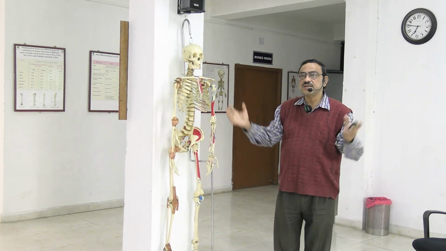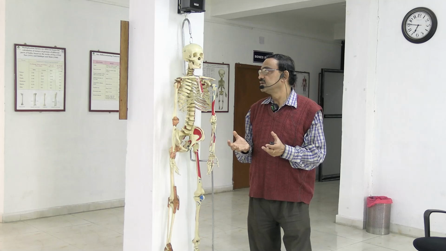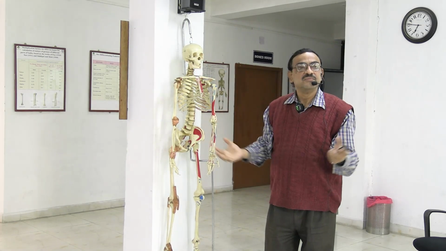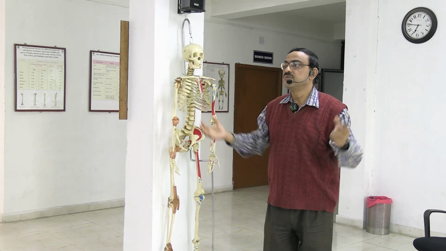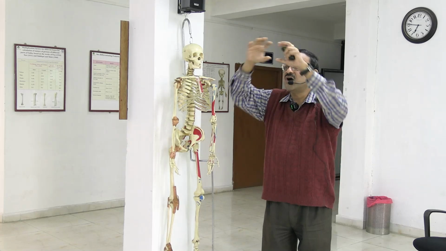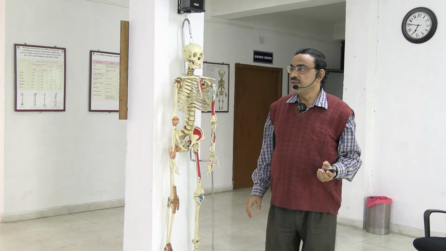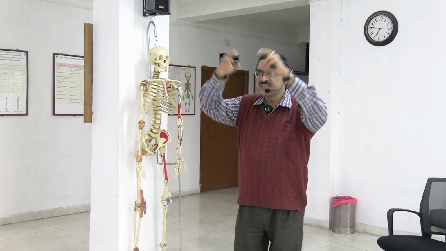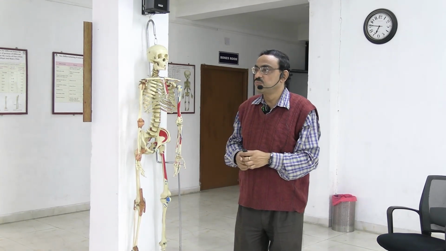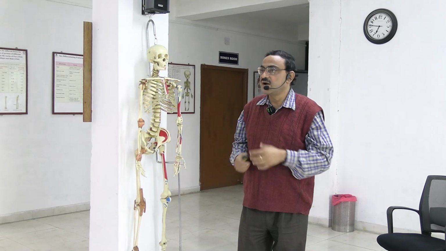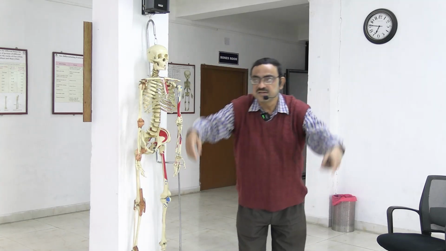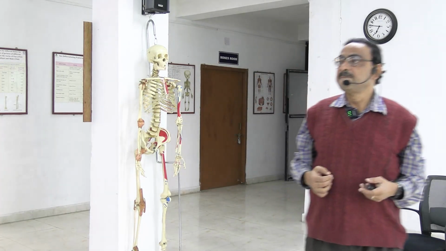So the heart is enclosed in a double jacket covering. That means the outer covering of fibrous pericardium and the inner covering of serous pericardium, and that serous pericardium again has one layer intimately attached to the heart, that is the visceral layer, and another reflected on the periphery, that is the parietal layer.